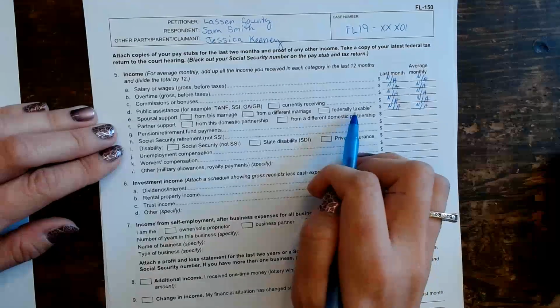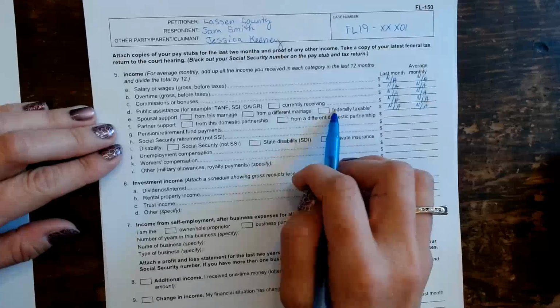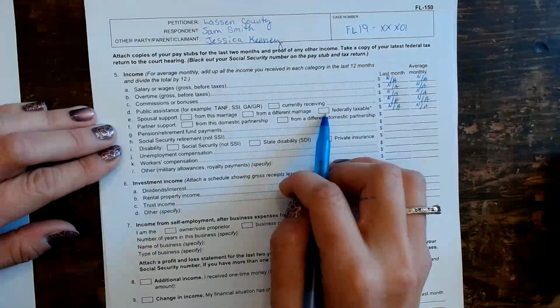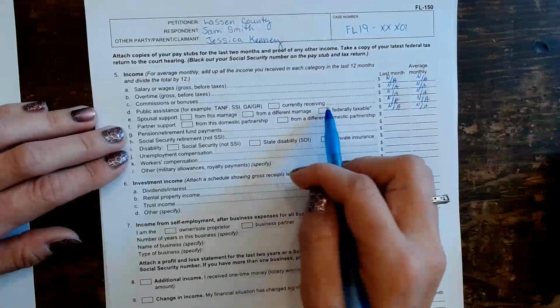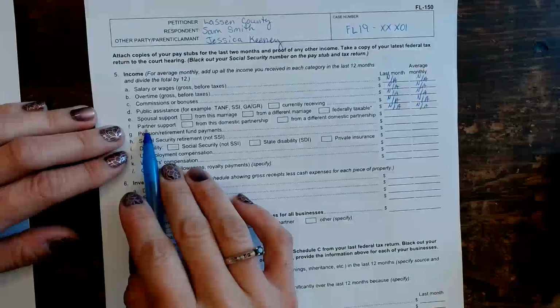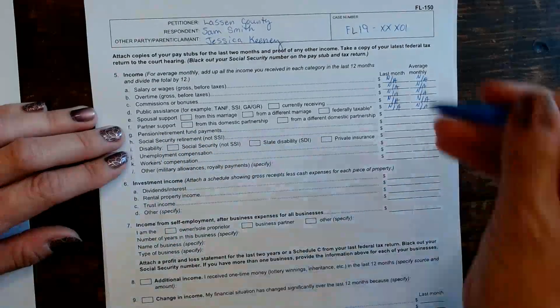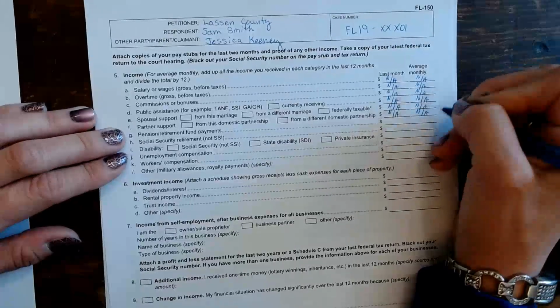It wants to know, is it federally taxable? The law changed about whether or not spousal support was taxable income. So you're going to want to know, is your spousal support that you receive taxable or not? Okay, next one is partner support from this domestic partnership or another. Not applicable in this situation.